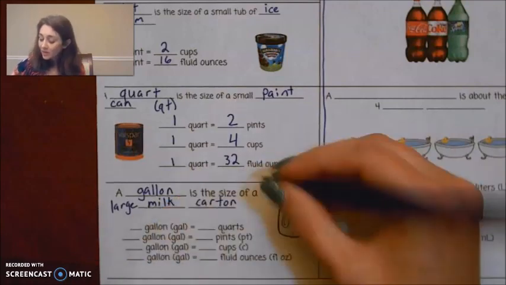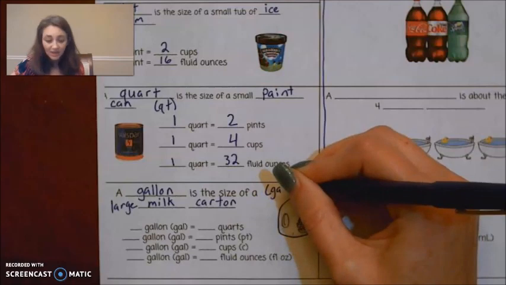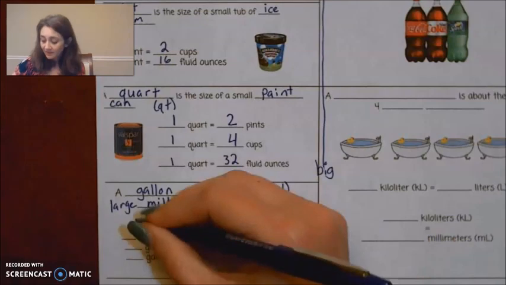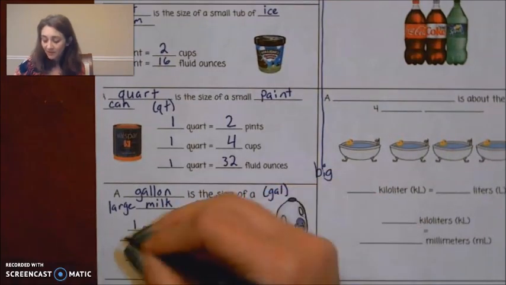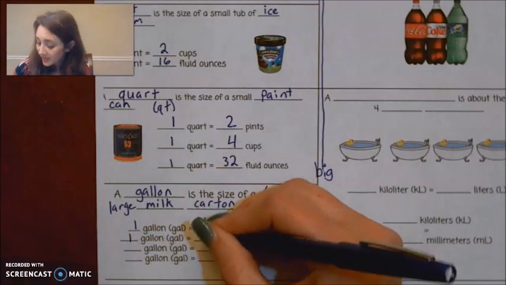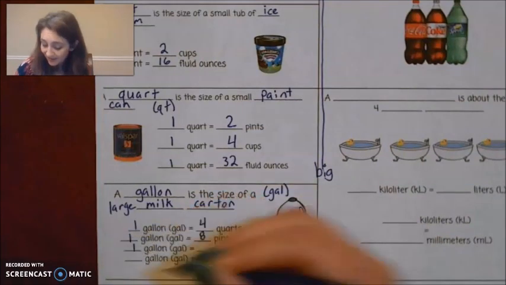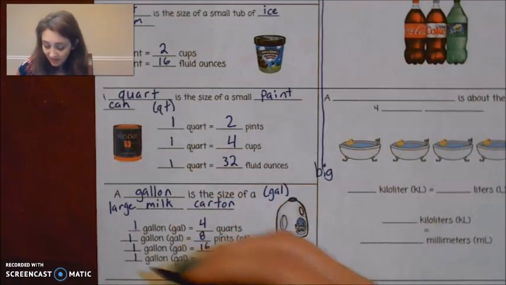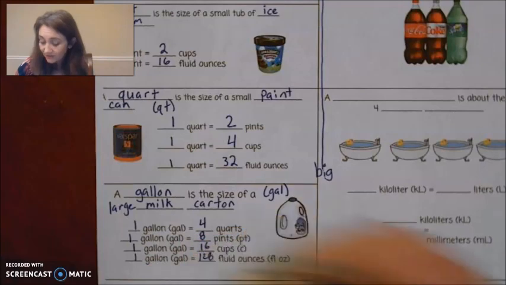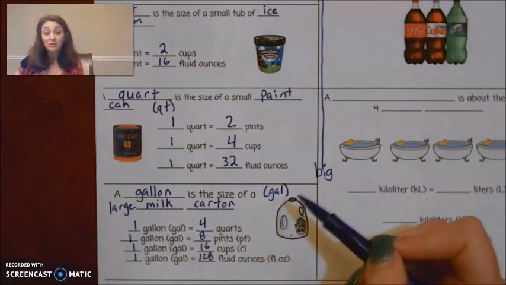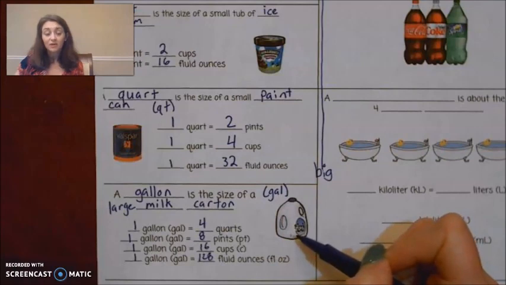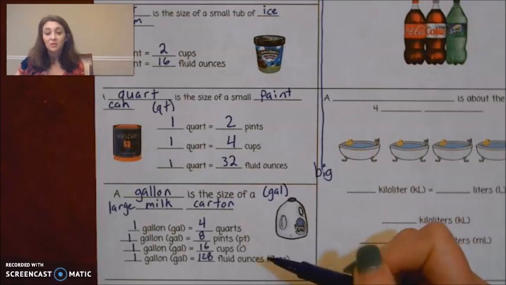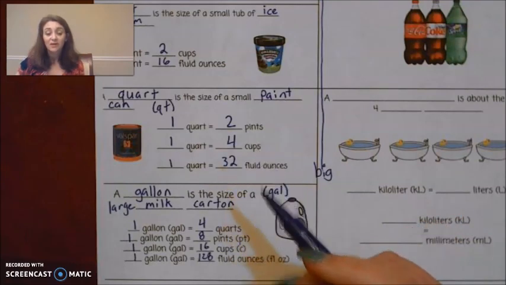Oh, and the abbreviation is GAL. 1 gallon equals 4 quarts. 1 gallon equals 8 pints. 1 gallon equals 16 cups. And 1 gallon equals 128 fluid ounces. If you look on a milk jug on the front, you'll probably see where it says 1 gallon, and it will also give you one of these other measurements, probably fluid ounces. A lot of these will be also in fluid ounces.